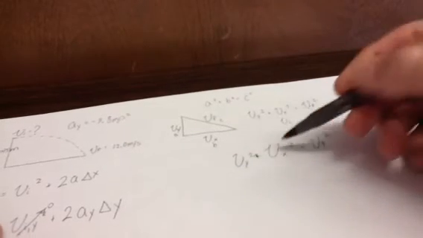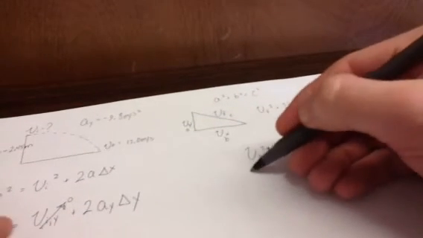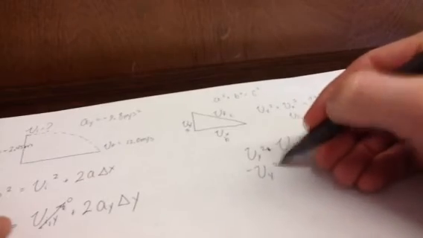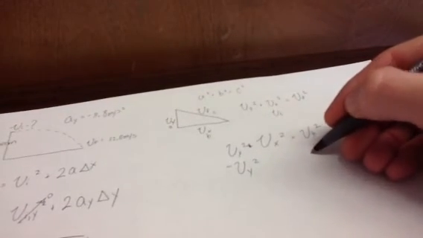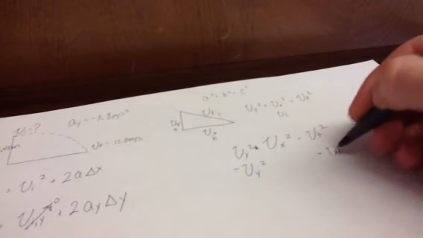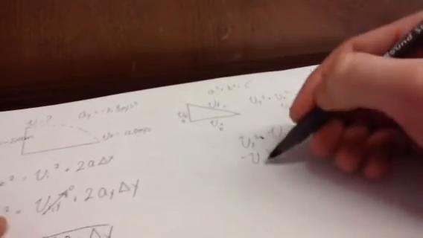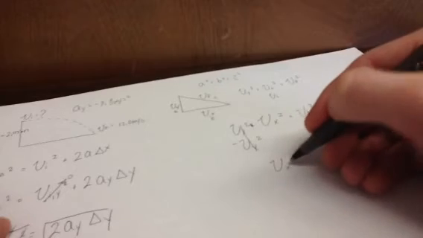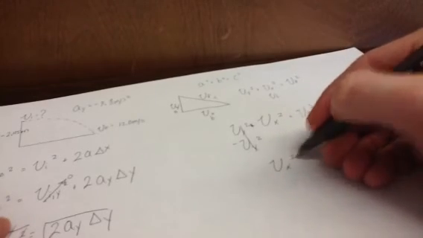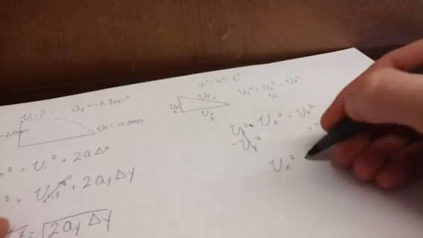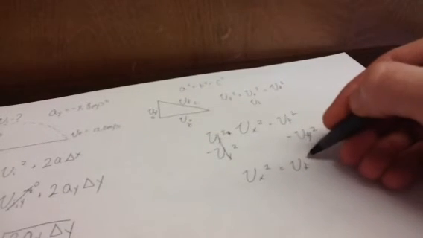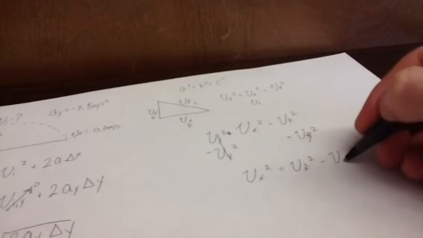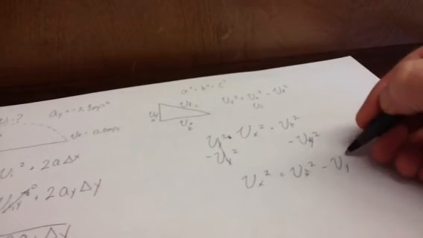So to isolate this variable, we're going to have to subtract our y component squared. So that cancels out over here. So our speed in the x squared equals our final speed, that's all together squared, minus our speed in the y component squared.